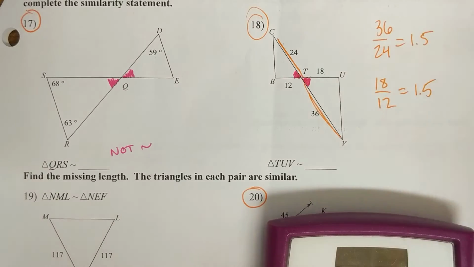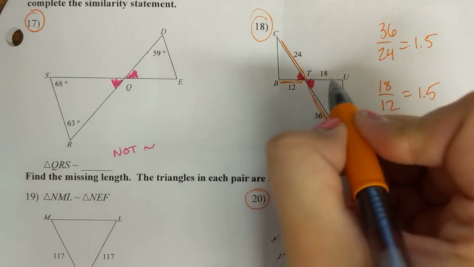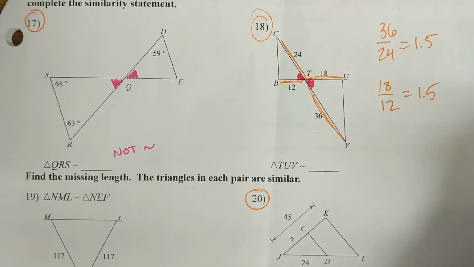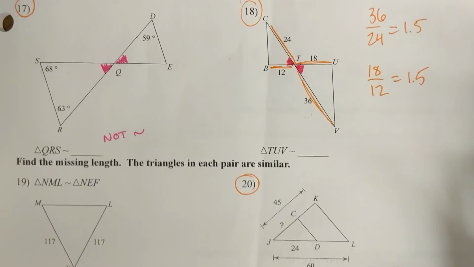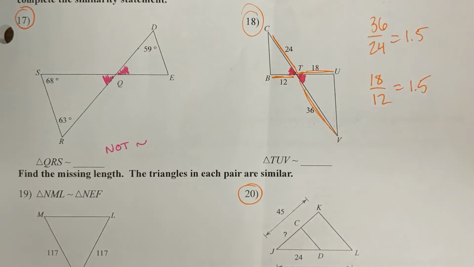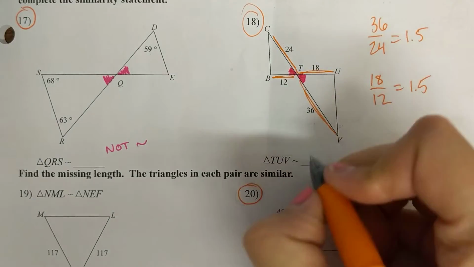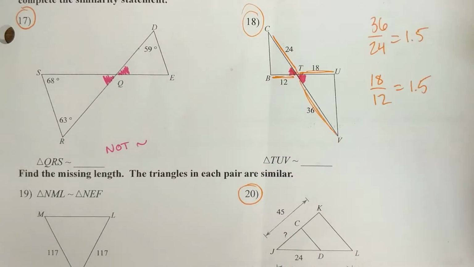Also 1.5. And then the angle that is sandwiched by these sides is automatically congruent because they're vertical angles. And all vertical angles always are congruent. So we have side, angle, side. The angle is in between. So TUV.